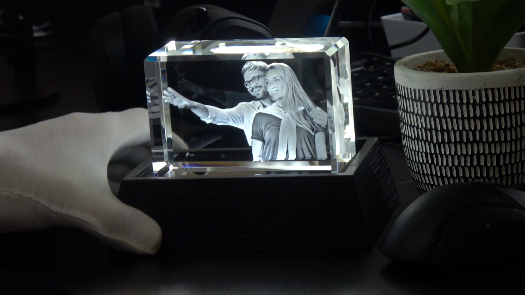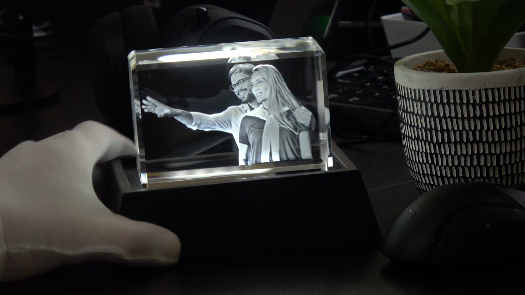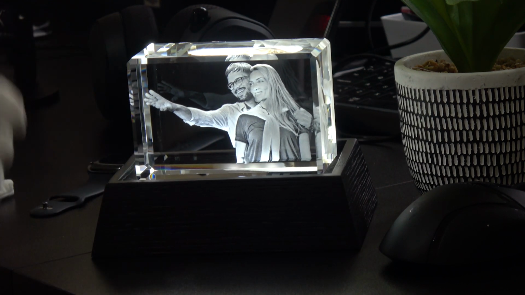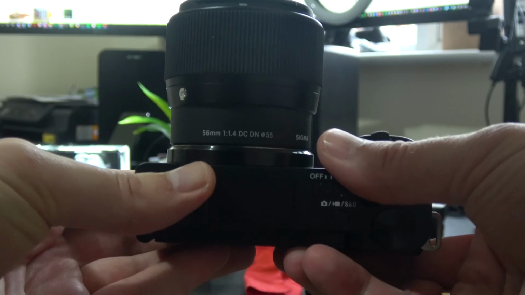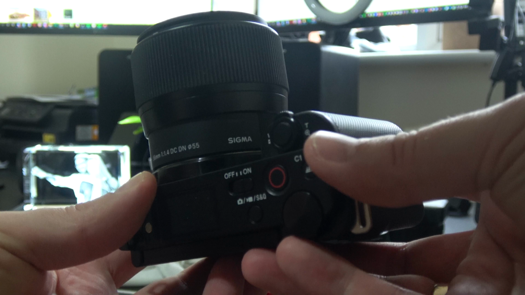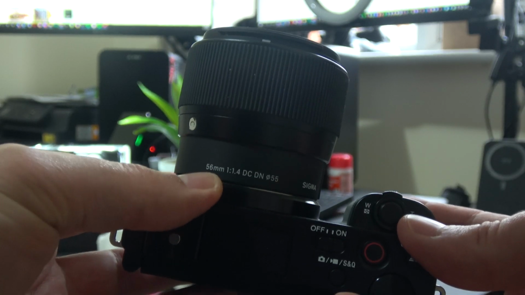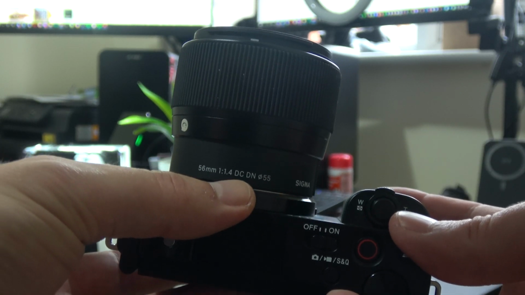You see how this product looks itself here right now. The next step is to set up our camera. And the first thing we need to do is to connect our new lens for the camera. As I mentioned before, you can see this is Sigma 56mm 1.4.